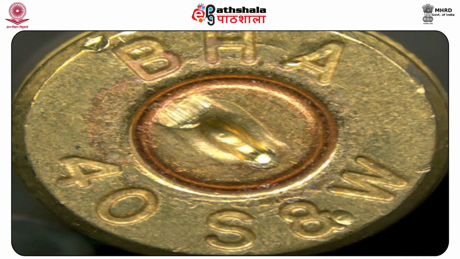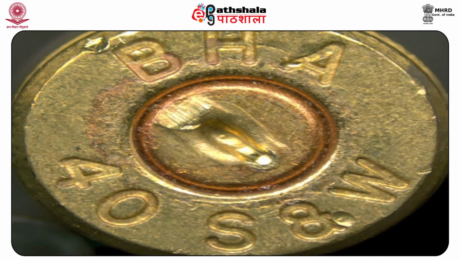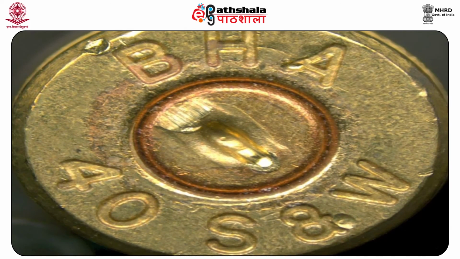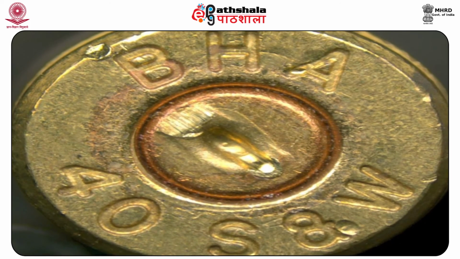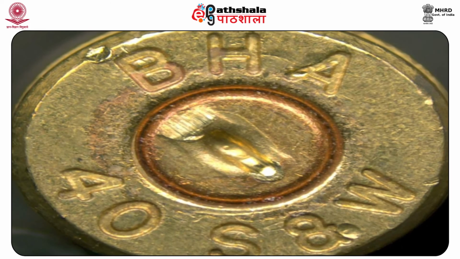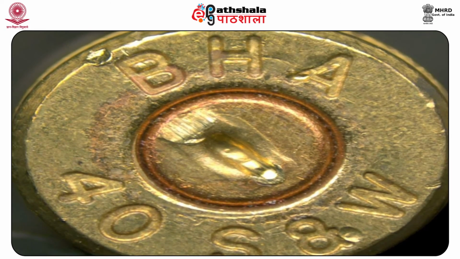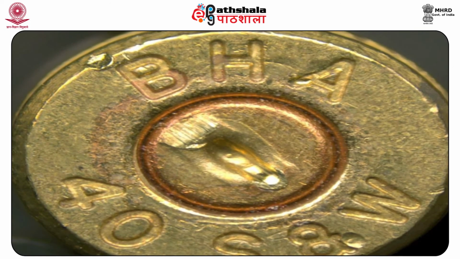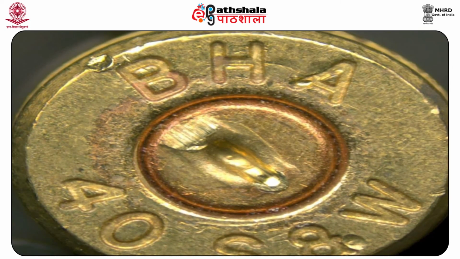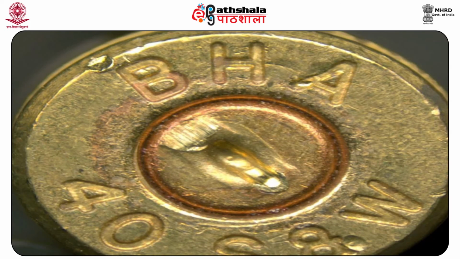Breech block and firing pin impressions are stored in a computer database. In cases where cartridges are recovered at a crime scene and recovery of the fired weapon is absent, the breech block marking and firing pin impressions can be compared with those in the database.